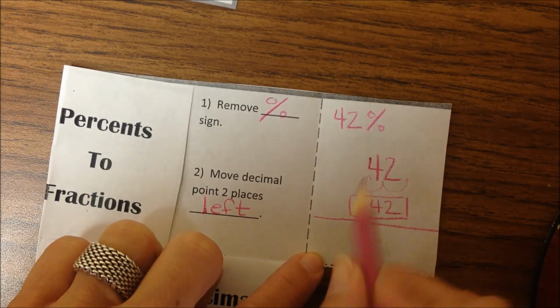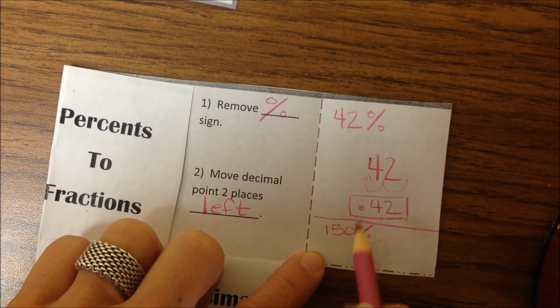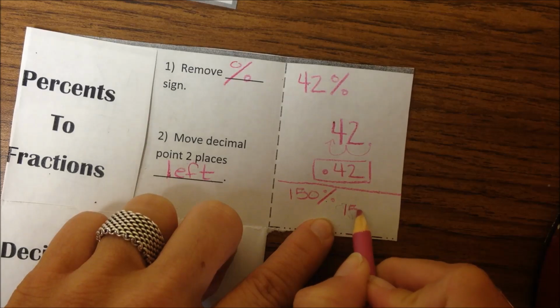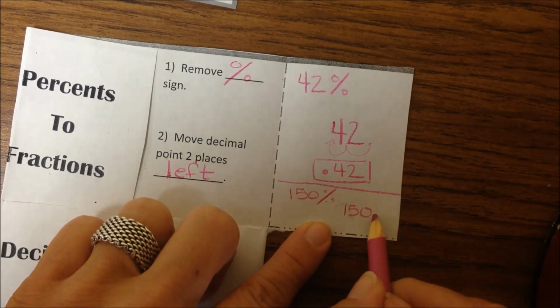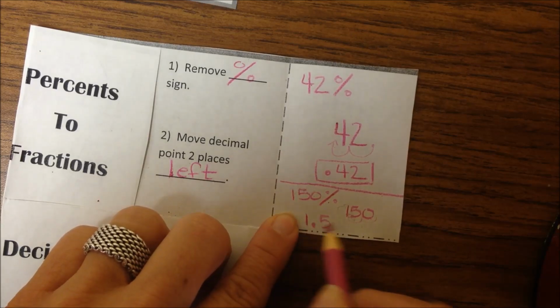So let me do one more. If I had 150%, we're going to move the decimal 2 places to the left, making sure we dropped the percent symbol. So my answer is going to be 1.5.